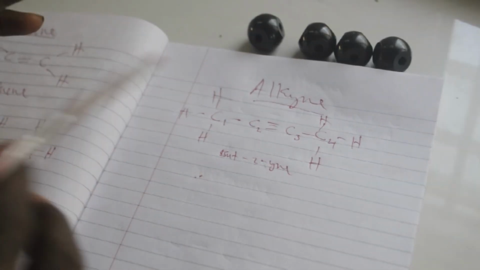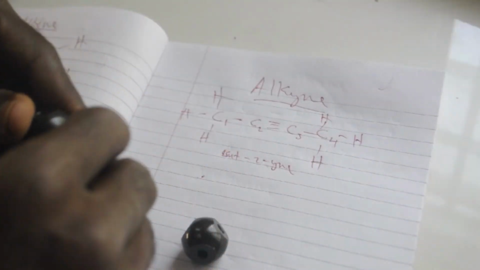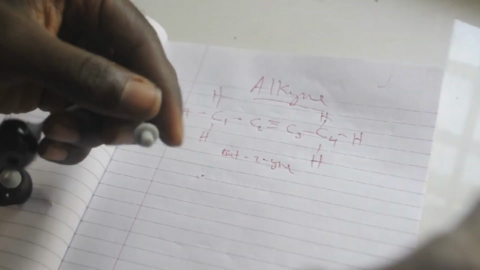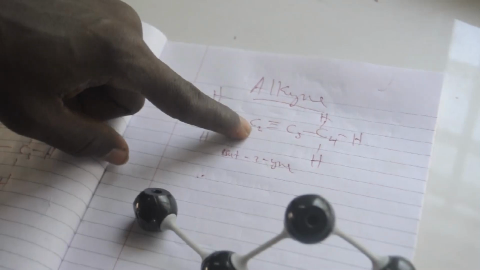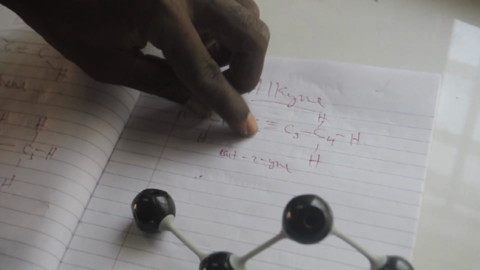So we are going to build the structure of this compound butyne. We have 4 carbons there, 1, 2, 3, 4. So let's first fix that one. So these are the 4 carbons present in butyne. But between the second carbon and the third carbon there is a triple bond.